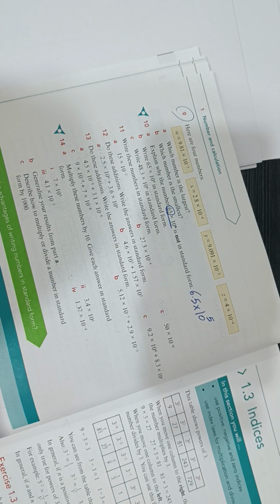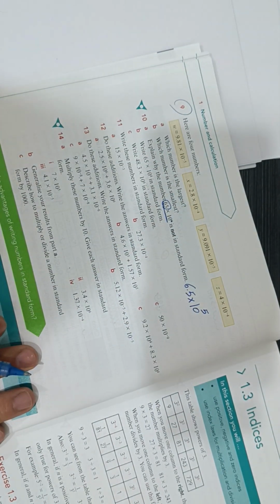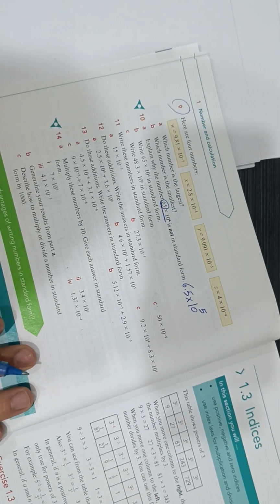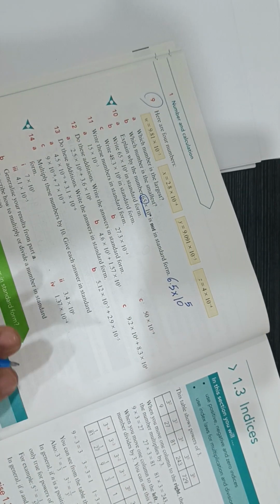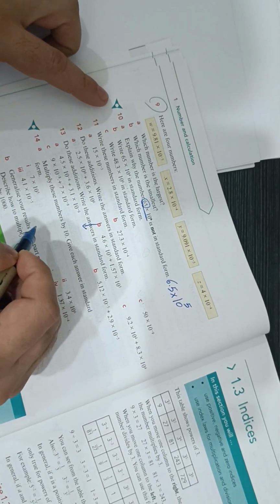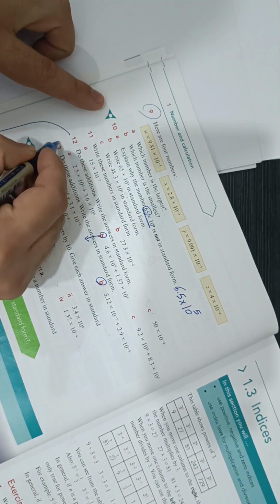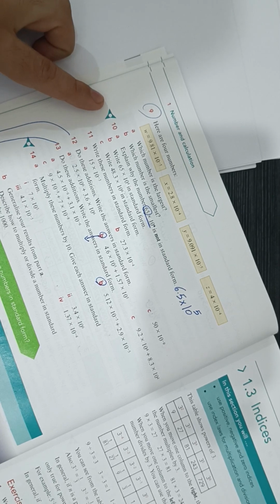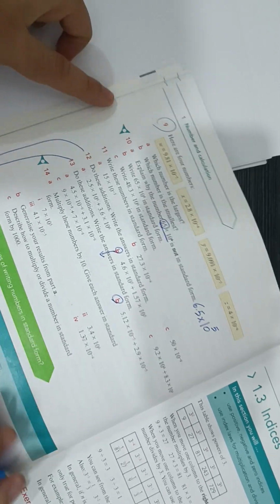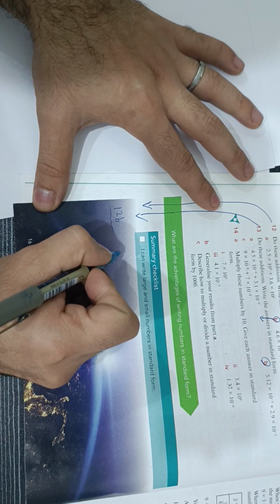Do this addition. Write the answers in standard form. Okay, I will do two of them. 12 and 13 are almost the same, so let's just do two of them, then I will leave the rest for you guys. I would love to do this B and this B as well, so I will do the B's. Let's just bring them here, 12 and 13, this B. 12B, I will solve it here. I hope that you can see it.